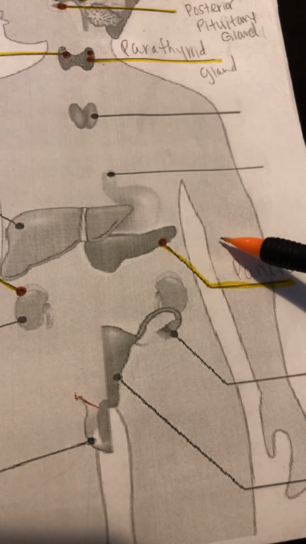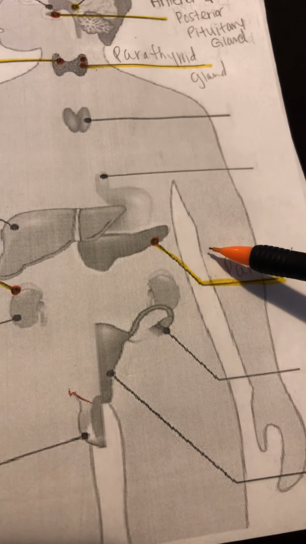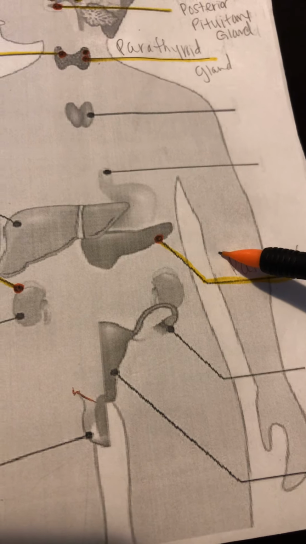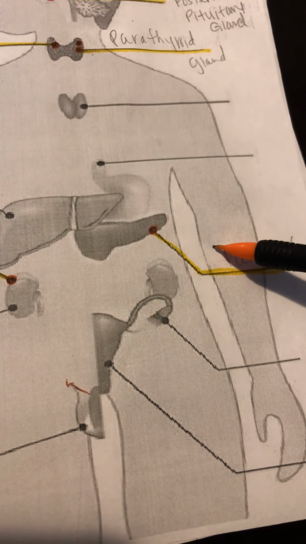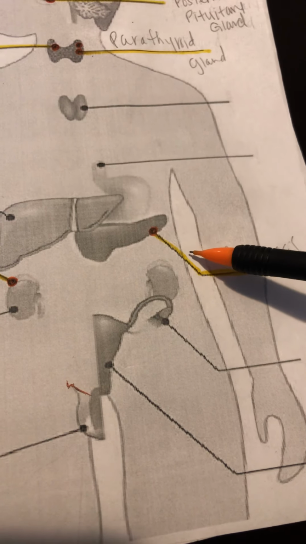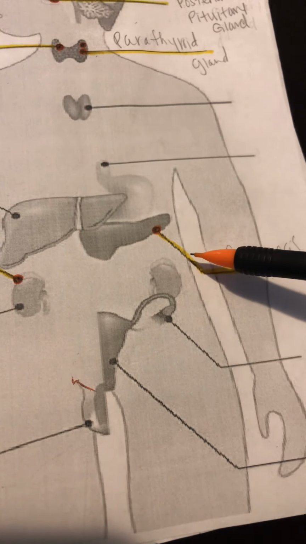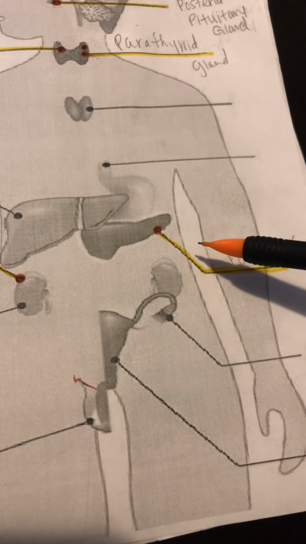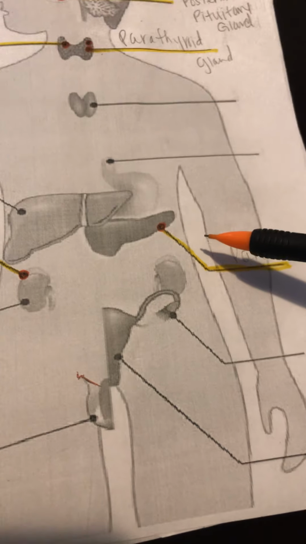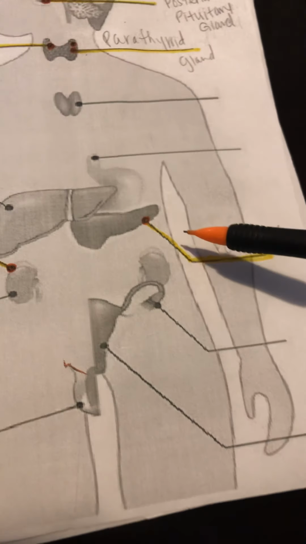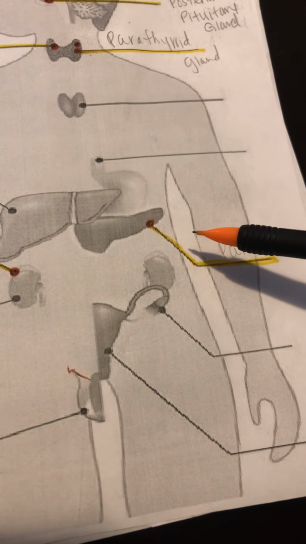And then the insulin, its function is to lower blood sugar to the proper levels by inhibiting breakdown of glycogen to glucose, enhancing transport of glucose into cells, promoting breakdown of glucose inside of the cells for ATP production, and it joins glucose together to form glycogen.